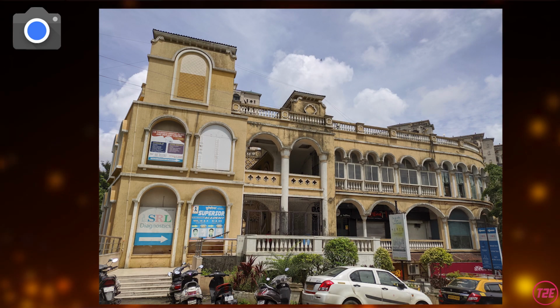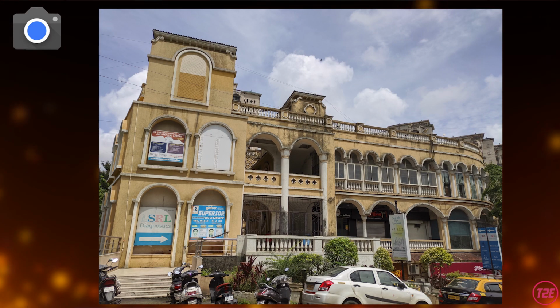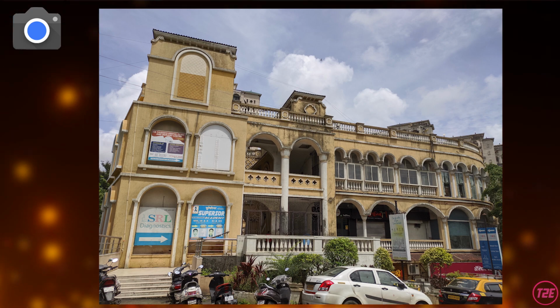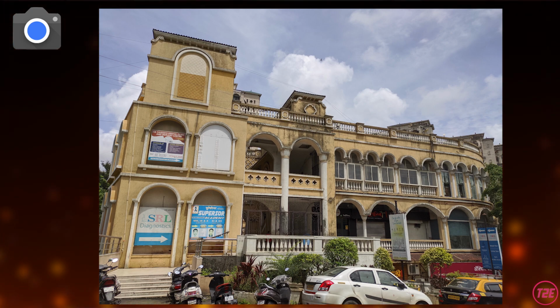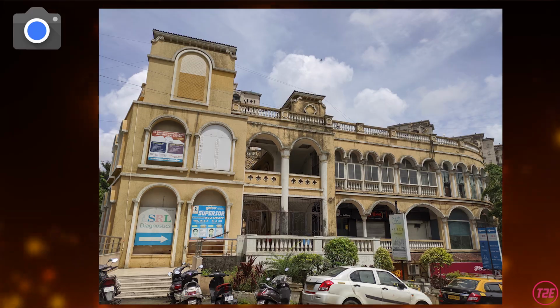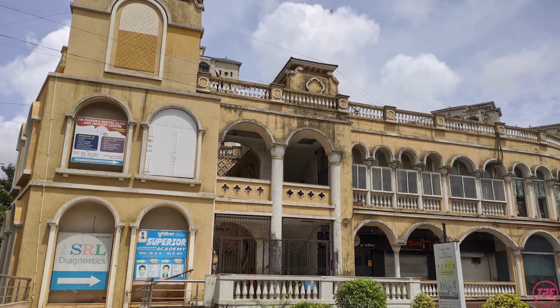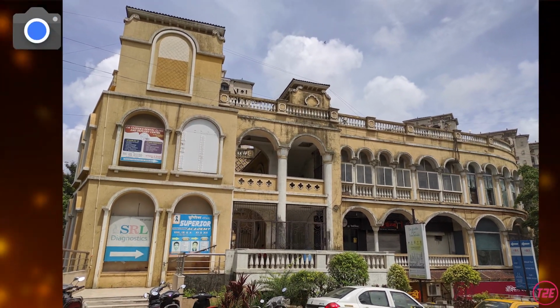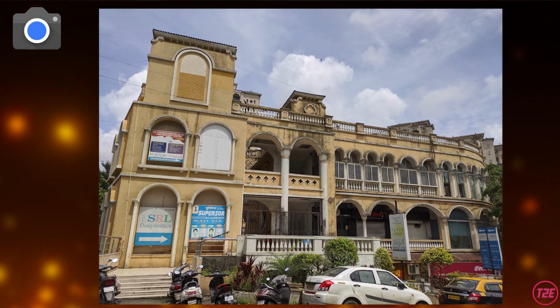Moving on to the next photo, this is only a GCAM mod camera sample. I don't have the photo with Realme's stock camera app. In this photo you can again see the details if you zoom in, as well as the sky with HDR turned on in the GCAM mod. It looks pretty good. It has a lot of details.